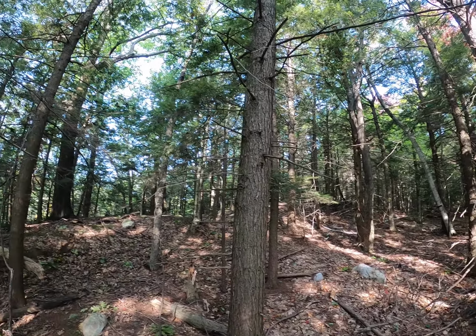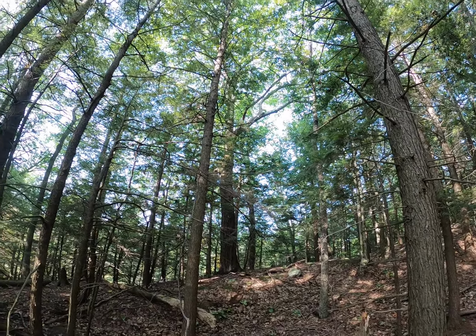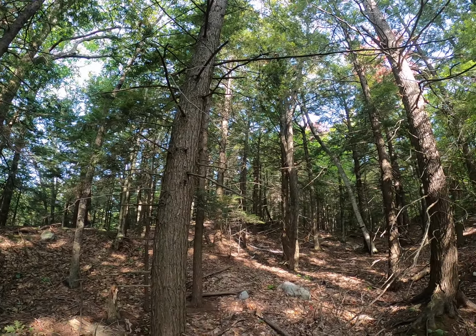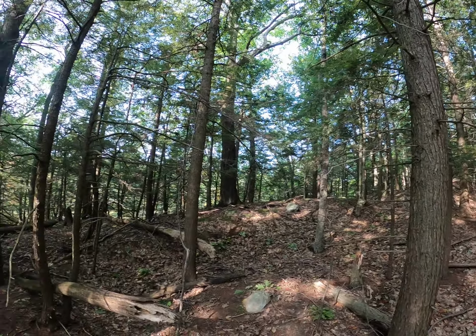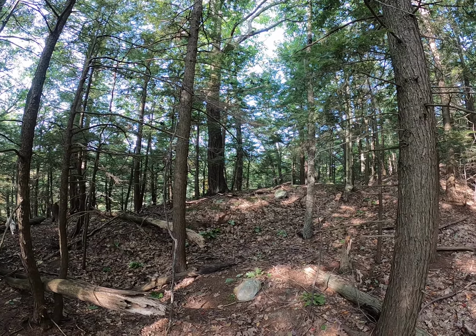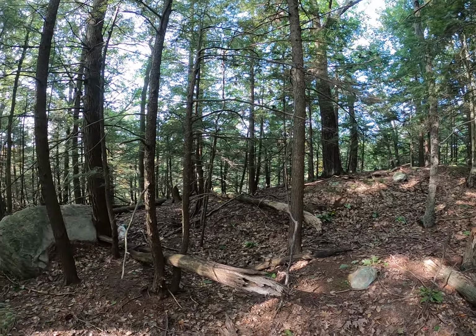You can hear a blue jay making that rattling noise. You can hear a crow in the distance right there. You can hear Clementine coming up behind me.